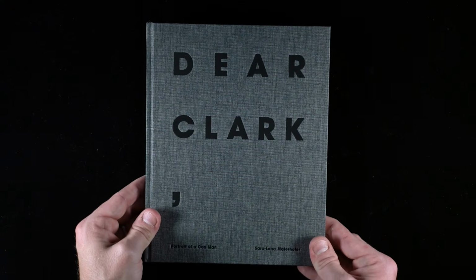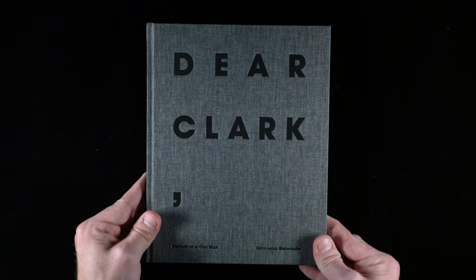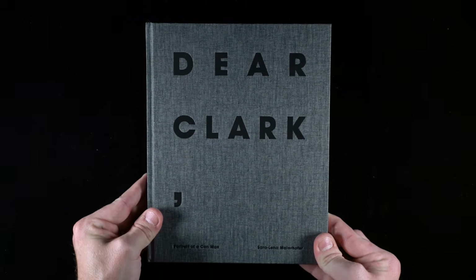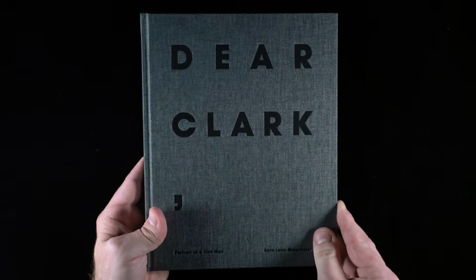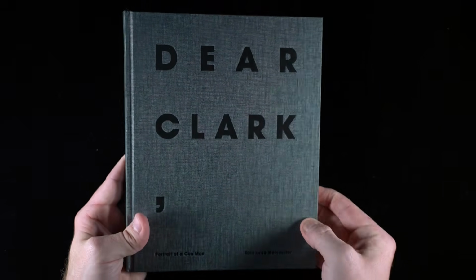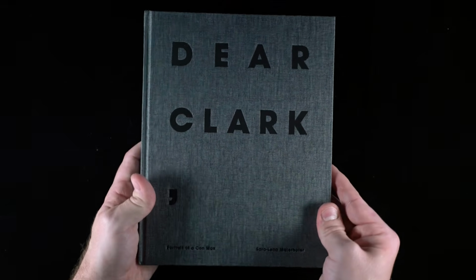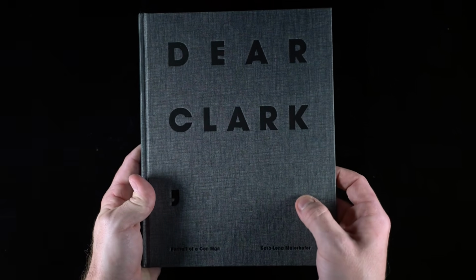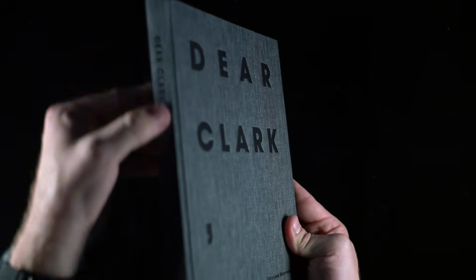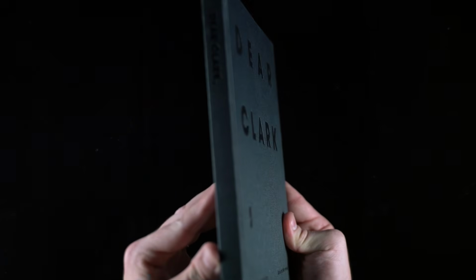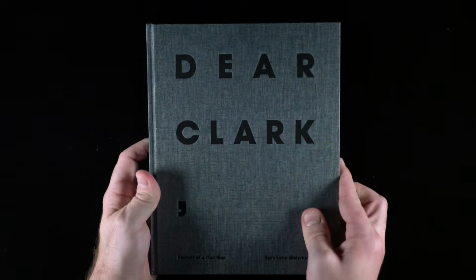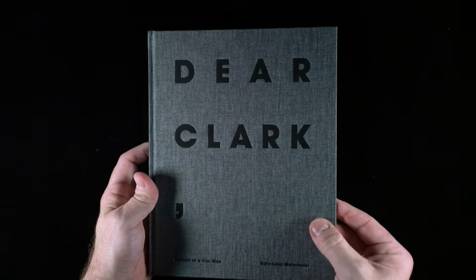So once again, this is Dear Clark by Sara-Lena Maierhofer. And the first thing you see when you look at the book, of course, is the front cover. So this is also called the front board. And there's a front board and a back board. Typically, in a hardcover book like this, those are going to be made of a thicker cardboard that's pretty rigid. And then made of the same material, there's also the spine of the book, which is over here. All three of those are covered in the book cloth.